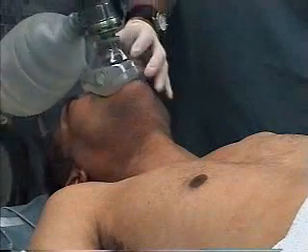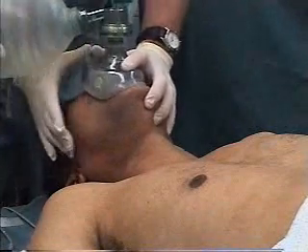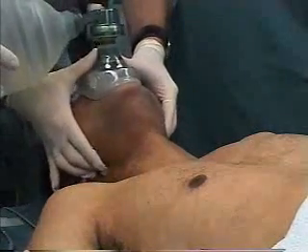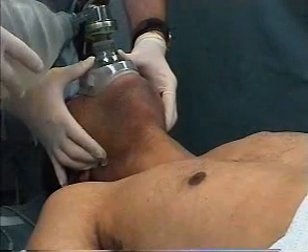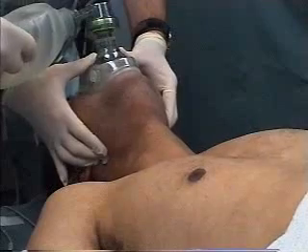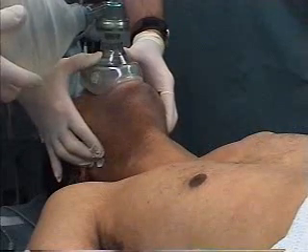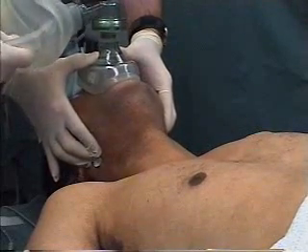If there is a leak around the mask, use 2 hands to hold the mask and have an assistant squeeze the bag. If you're still unable to ventilate, the patient must be intubated.